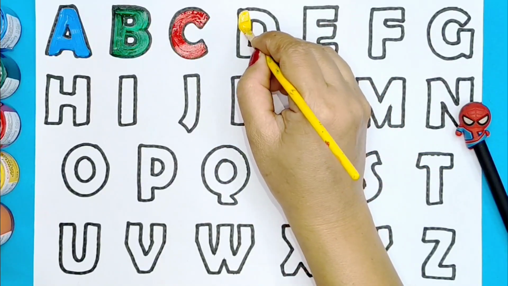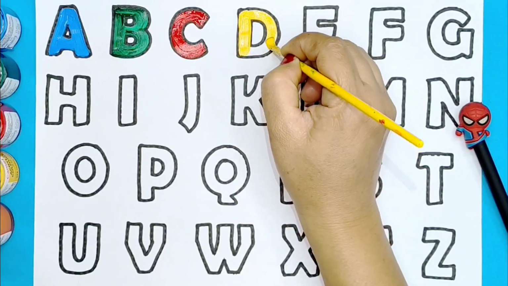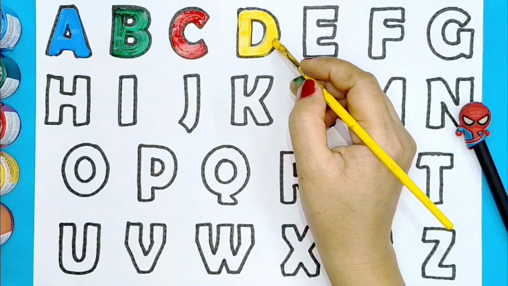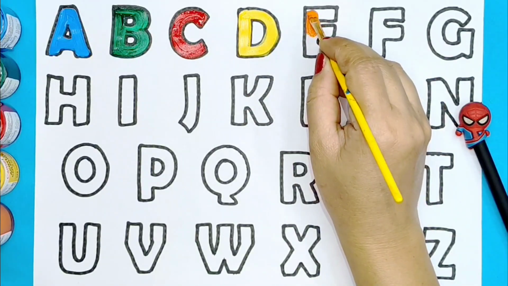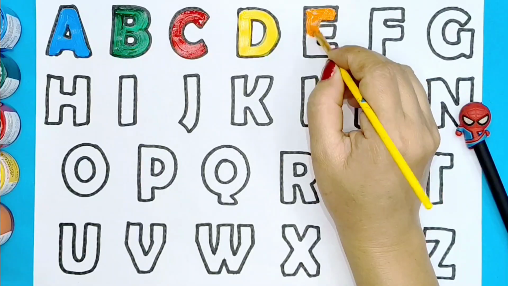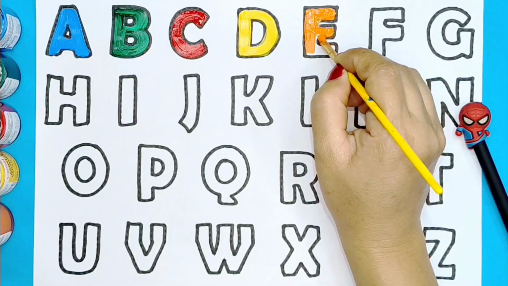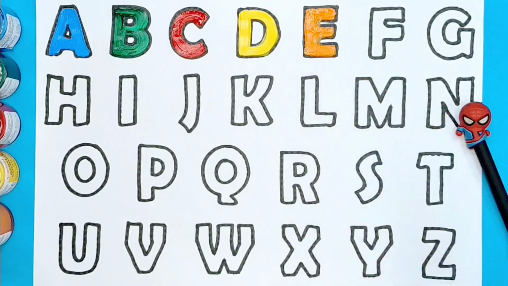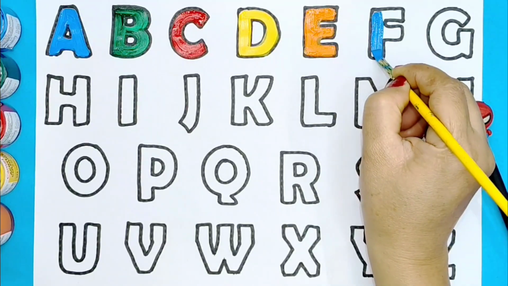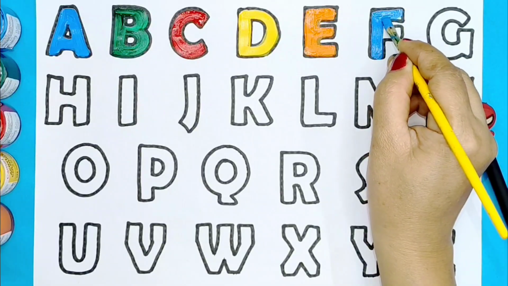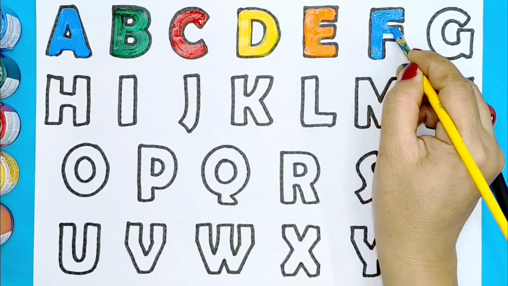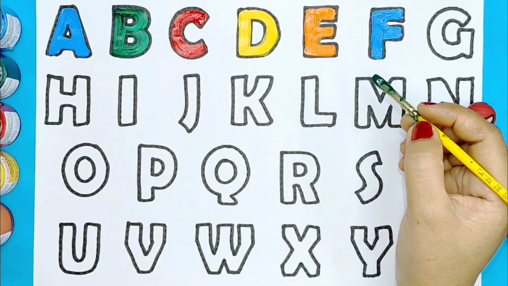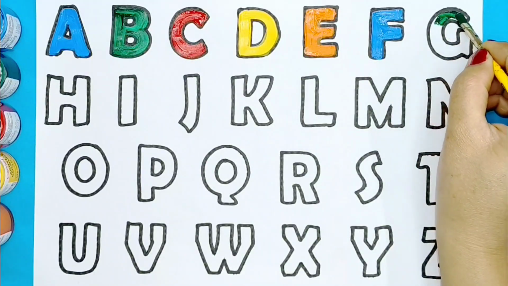Yellow color. D for dog. Orange color. E for elephant. Sky blue color. F for fish. Dark green color.